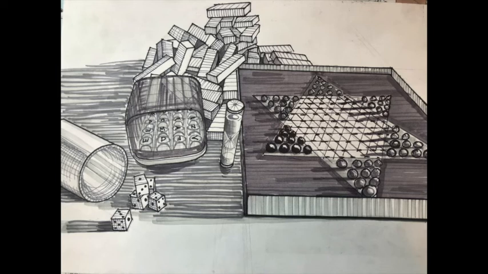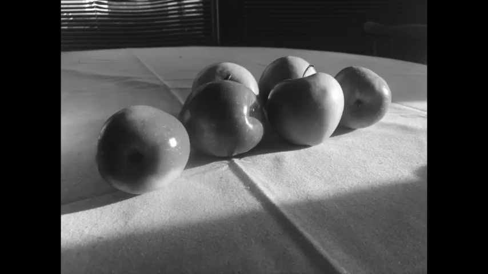And so, that's essentially a still life in cross contour. What I'm looking for, and if you take it a little further and add some shadow, that's well appreciated too.